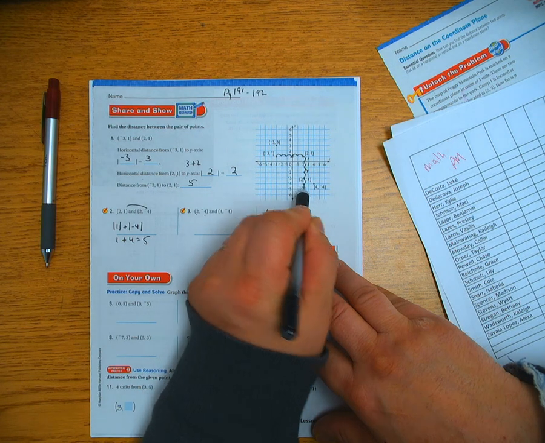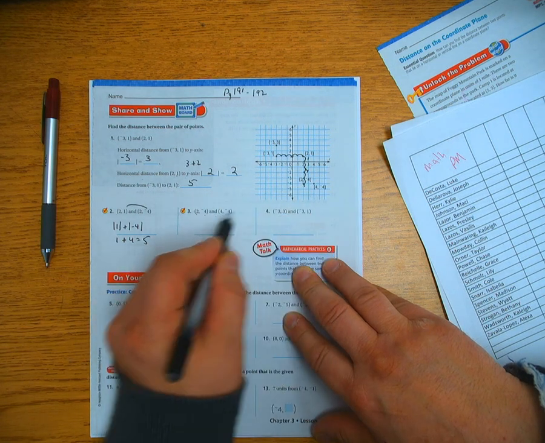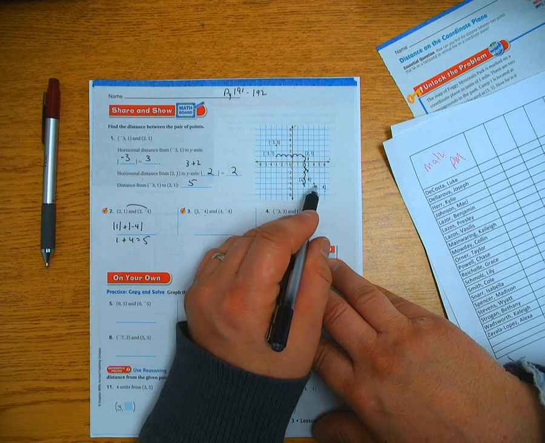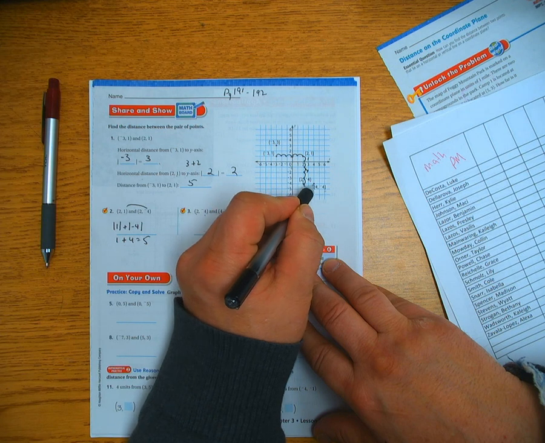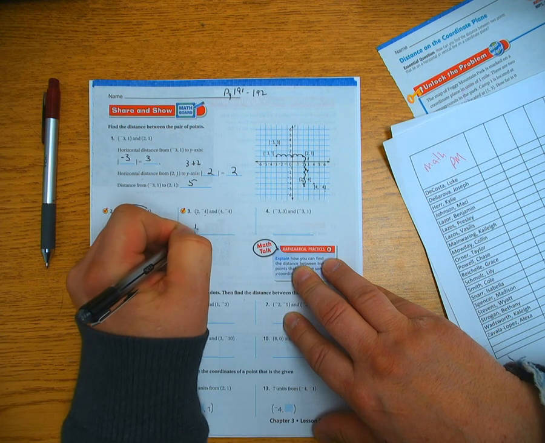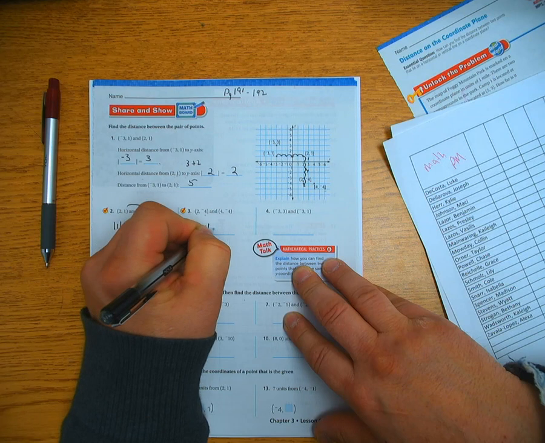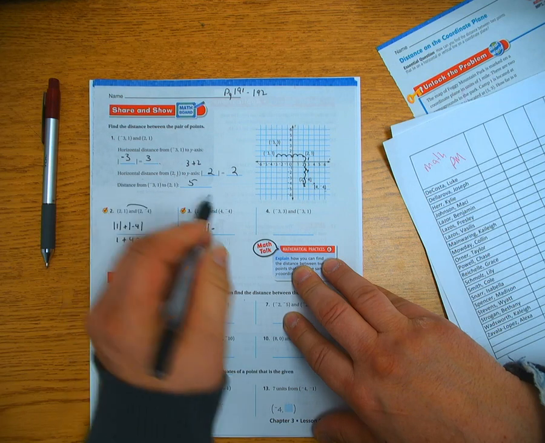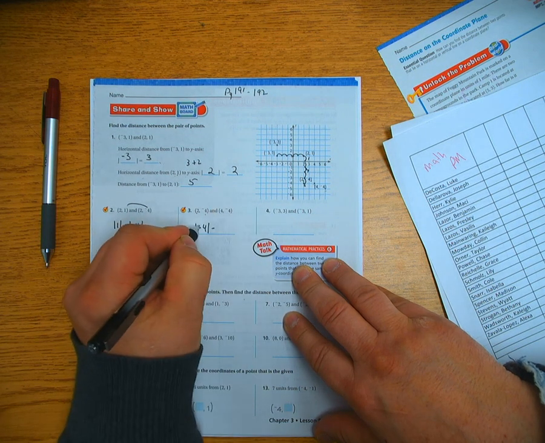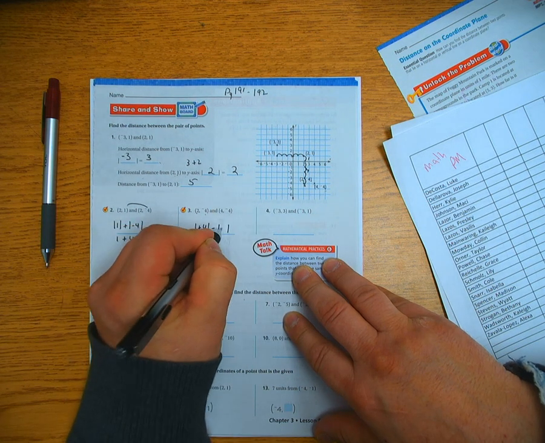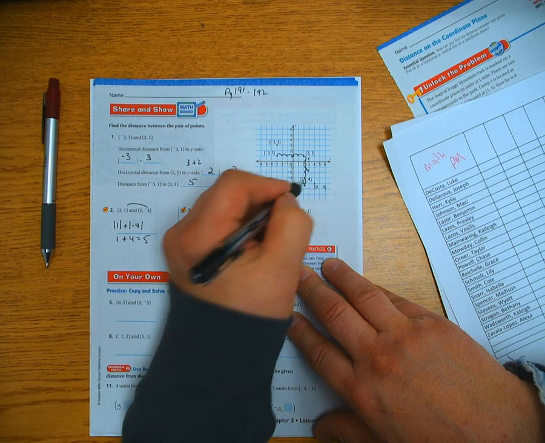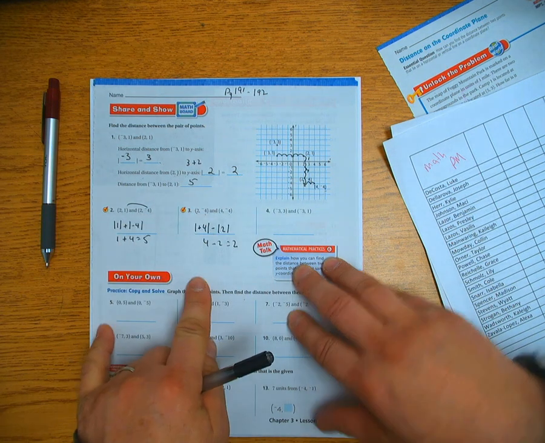2, -4, which is right here. That's that same dot. 2, -4, and 4, -4. So they're in the same quadrant. So I'm going to be subtracting their absolute values that are different. So it would be the absolute value of -4 minus the absolute value of 2... I mean, 4 minus 2, which is 2 units. I could also come back here and count 1, 2.